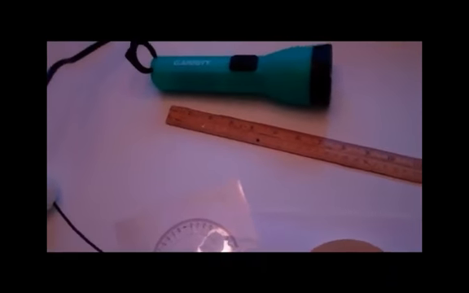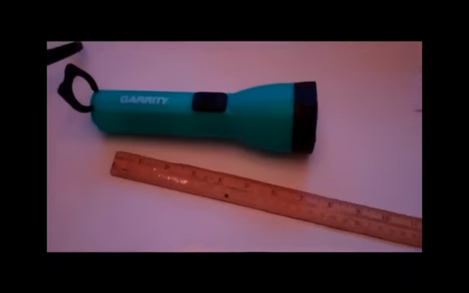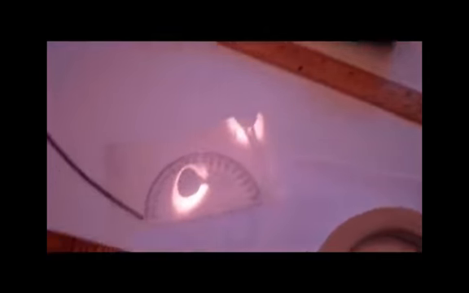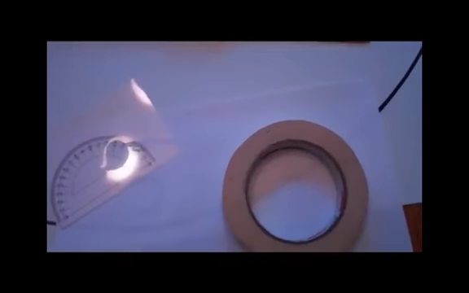Alright, for steps 10 through 15, what you're going to do is you're going to gather a 30 centimeter ruler. Second, you're going to grab a flashlight. There will be multiple different types of flashlights, so this is just one example. You'll need a protractor. You'll need masking tape in order to do this. And what you will do, as it says on step number 15, you're going to take your flashlight and you're going to set it on the ruler, and then you're going to slide it up so that only 10 centimeters is remaining off the edge of your actual ruler.